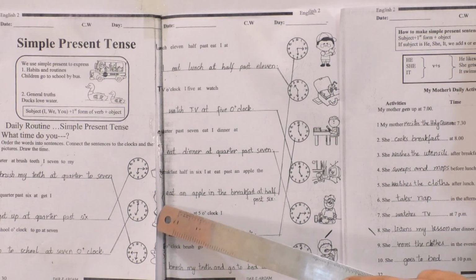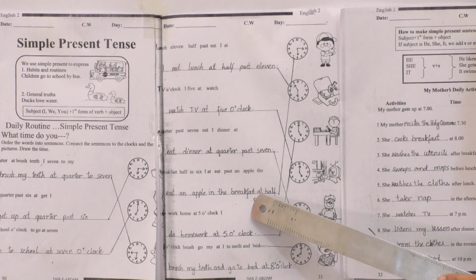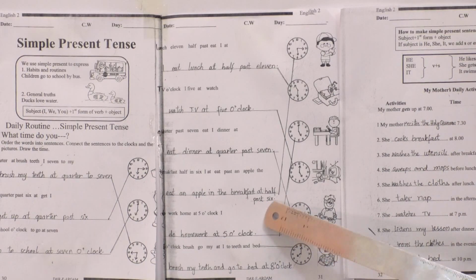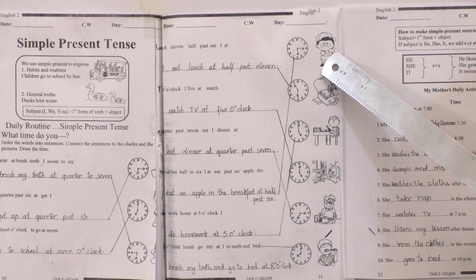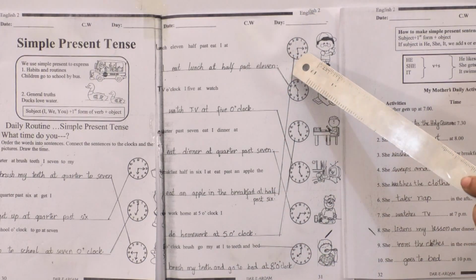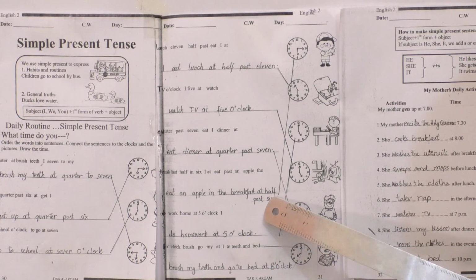Next, arrange sentences. I eat an apple in the breakfast at 6:30. Now, where is the boy eating his breakfast? Here it is. So, I am going to make the arms of the clock at 6:30 and join it with the sentence.